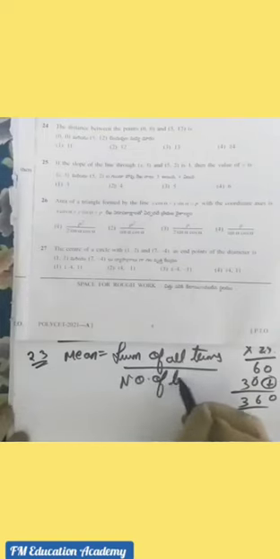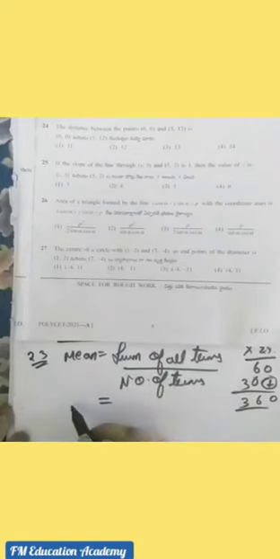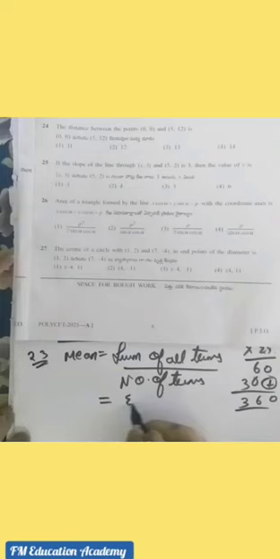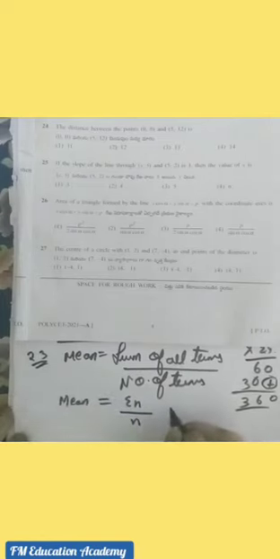When is sigma n used? Sigma of number of terms. It is used in statistics. Remember the formula for mean? Mean is equal to sum of all terms by number of terms. The mean value is not given in the question, but the sum of all terms is given. Sum of all terms means sigma n, and number of terms is indicated by n. The question is asking for the value of n. So mean is equal to sigma n by n.